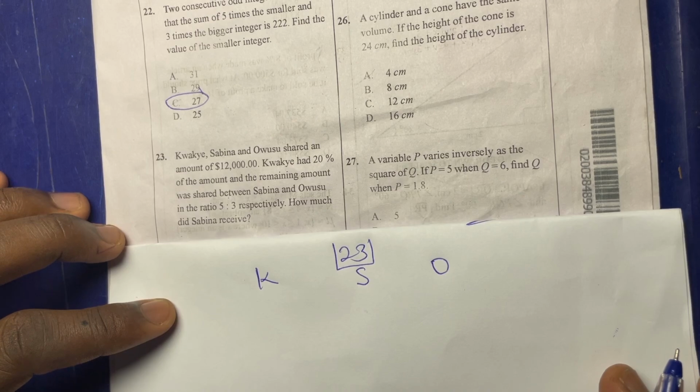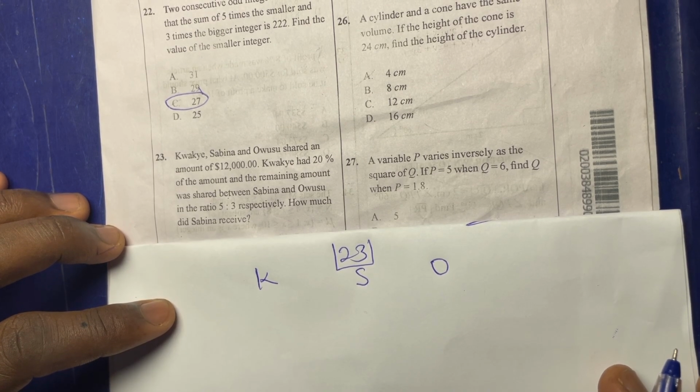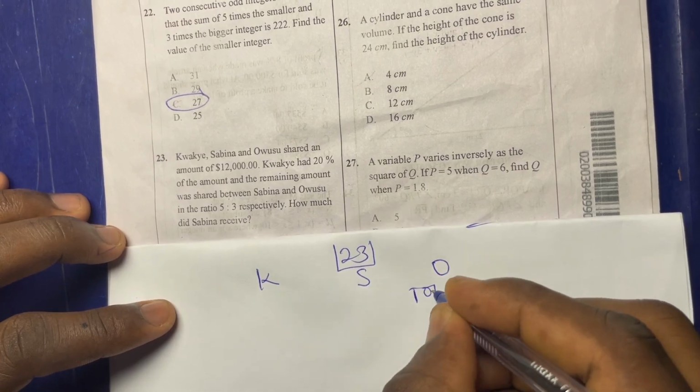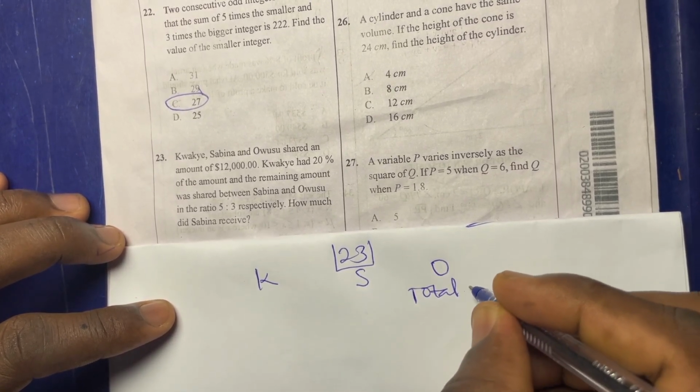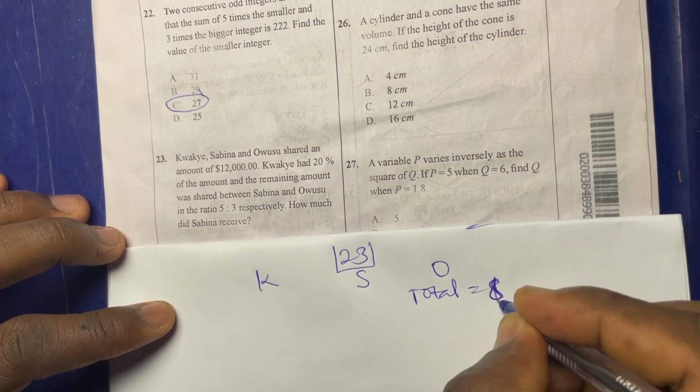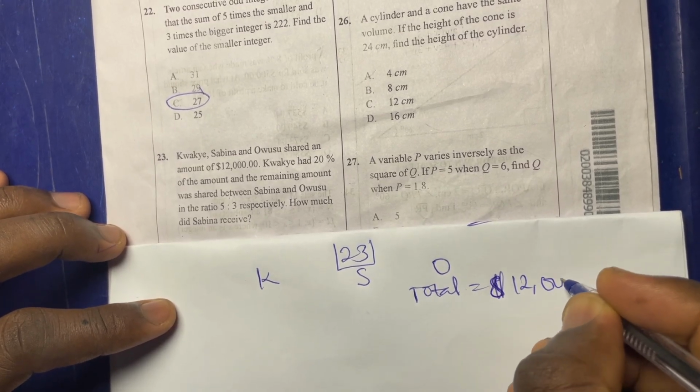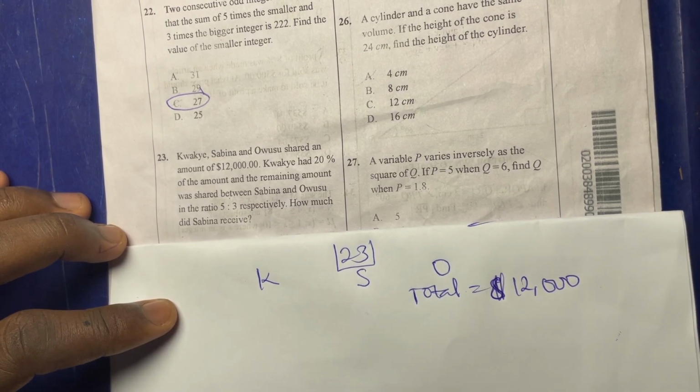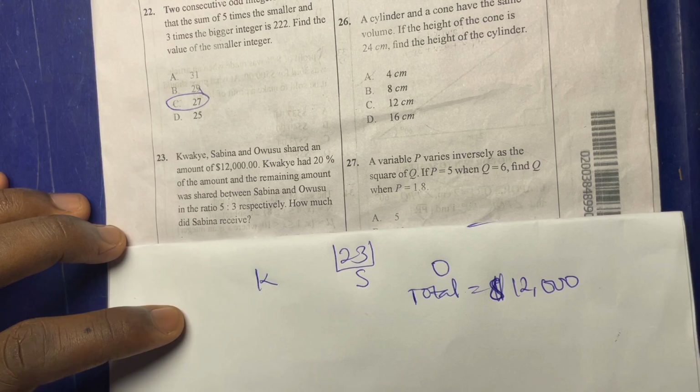They share an amount of $12,000, so the total amount is $12,000. Kwaye gets 20% of the amount.